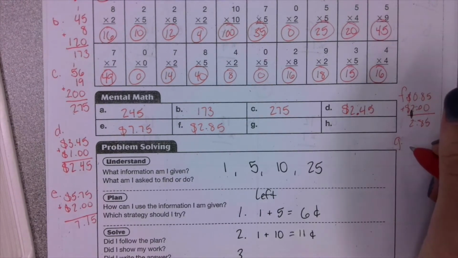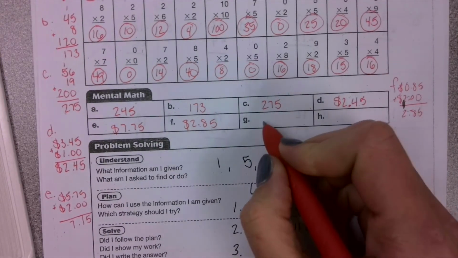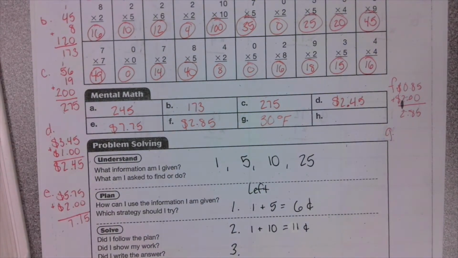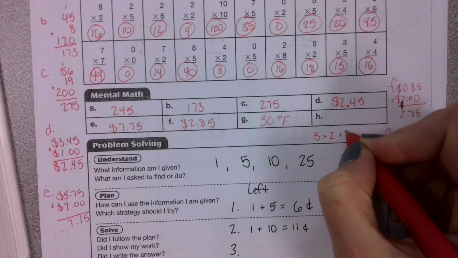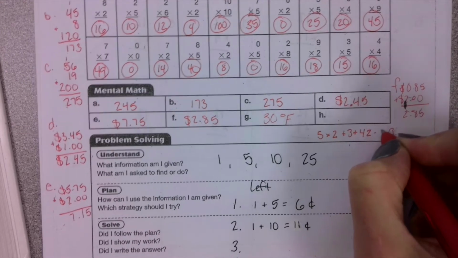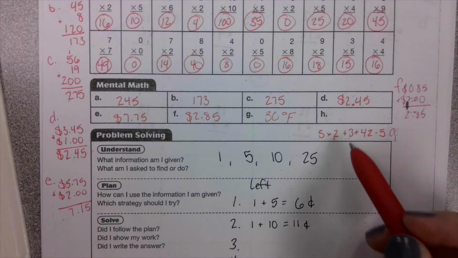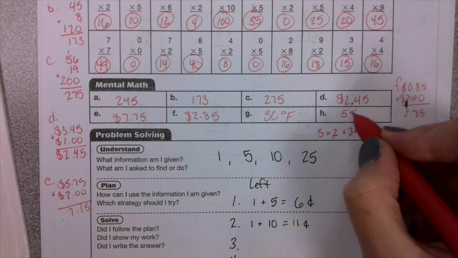G, choose a more reasonable estimate for the high temperature on a cold winter day. 30 degrees Fahrenheit or 30 degrees Celsius. Well, 30 degrees Fahrenheit is what normally, when we hear about temperatures and we're talking about the weather, we talk in Fahrenheit. So if it's 30 degrees outside, it's a cold winter day. H, 5 times 2 plus 3 plus 42 minus 5. 5 times 2 is 10, plus 3 is 13, plus 42 would be 55, minus 5 would be 50.